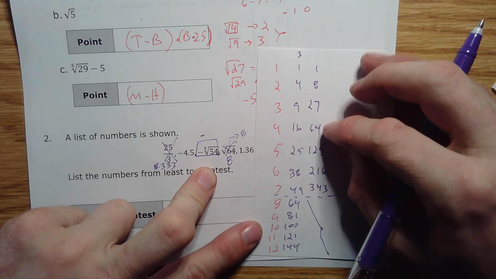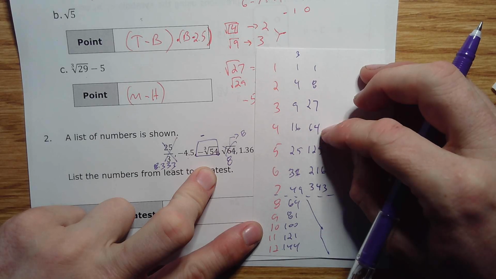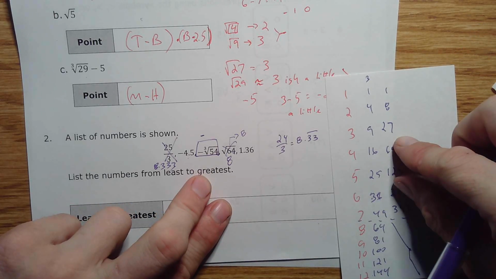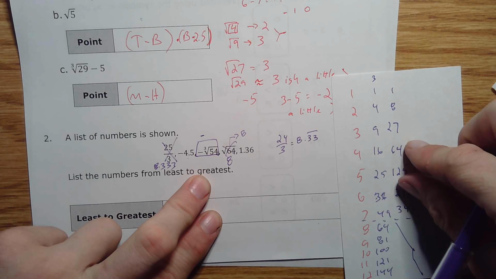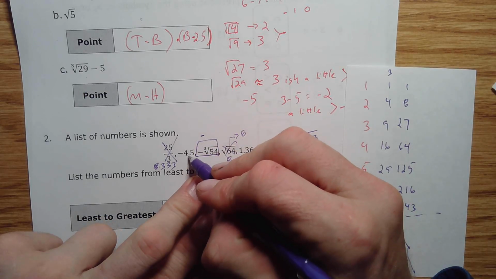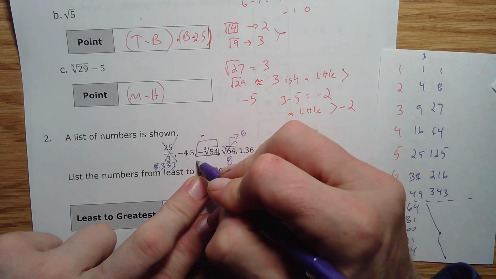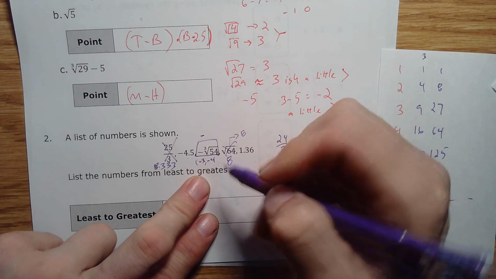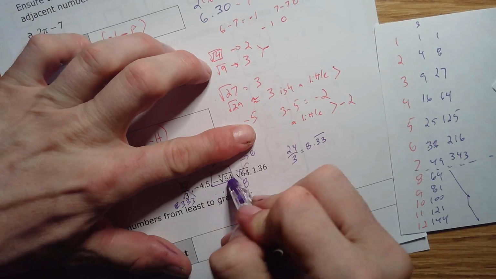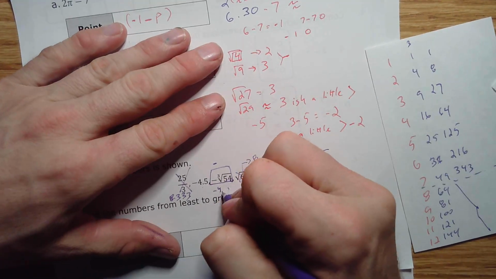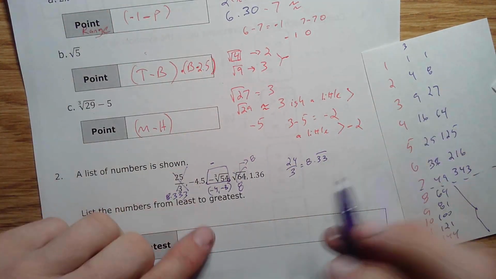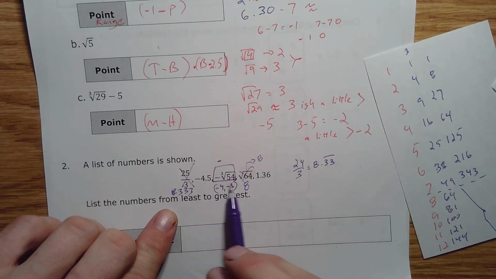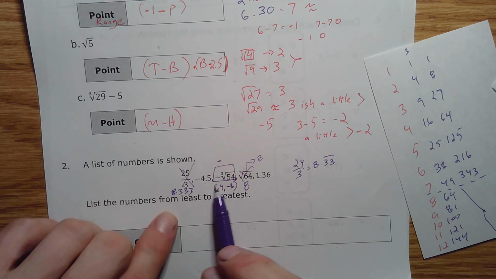So 54 is between 3 and 4 somewhere, and it's negative, so it's between negative 4 and negative 3, and there's nothing in between those two to dispute where it is.